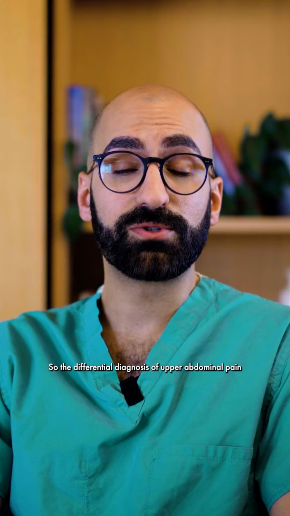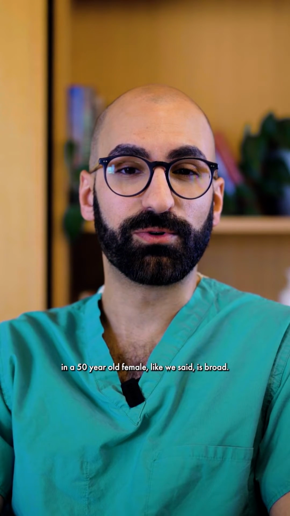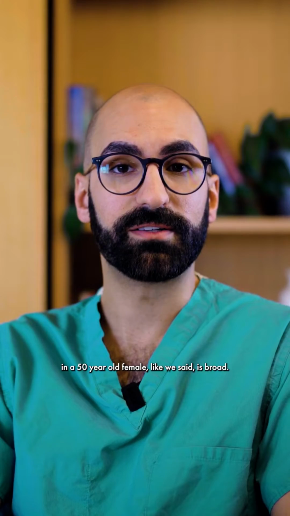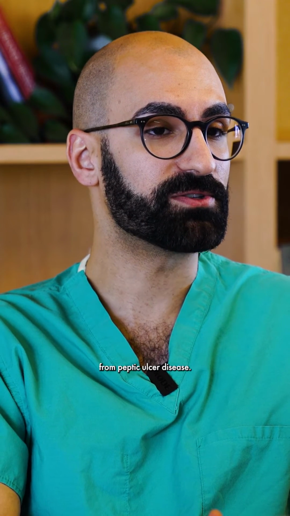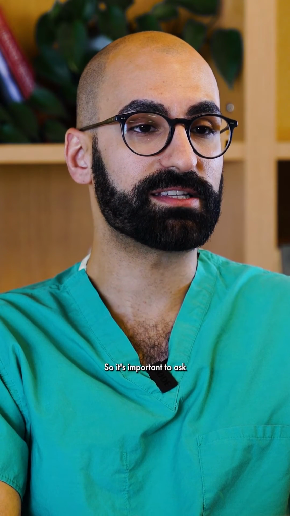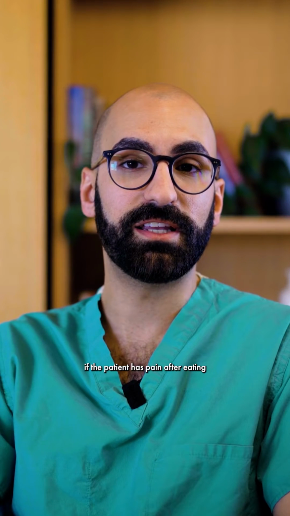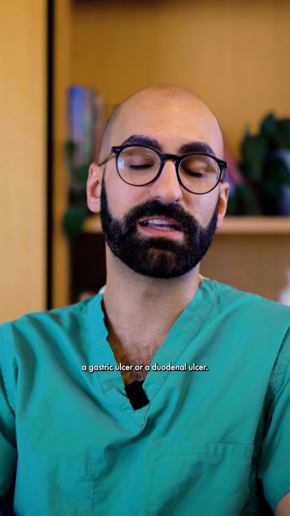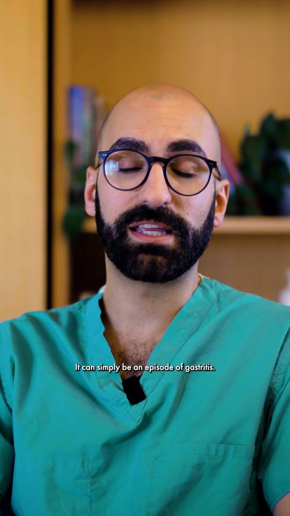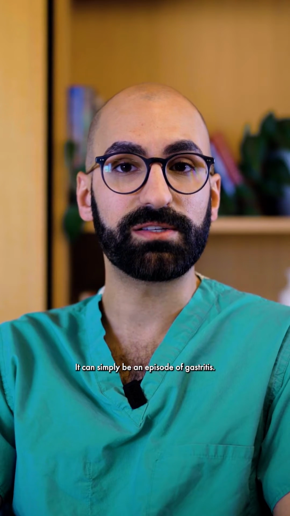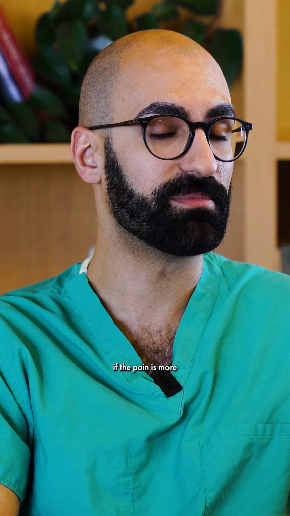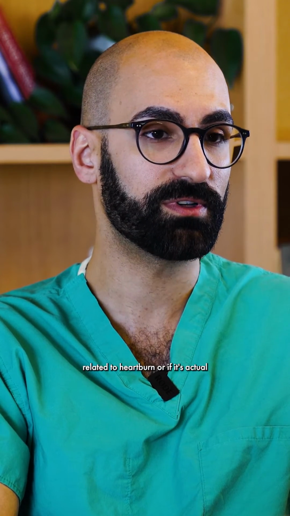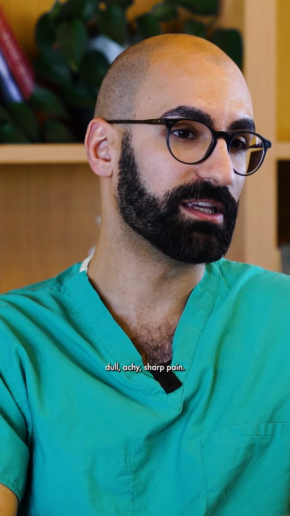So the differential diagnosis of upper abdominal pain in a 50-year-old female, like we said, is broad. It can be anywhere from peptic ulcer disease, so it's important to ask if the patient has pain after eating or the pain gets better after food, which can be suggestive of either a gastric ulcer or a duodenal ulcer. It can simply be an episode of gastritis, so it's important to differentiate if the pain is more related to heartburn or if it's actual dull, achy, sharp pain.